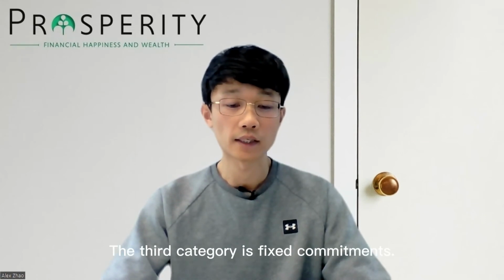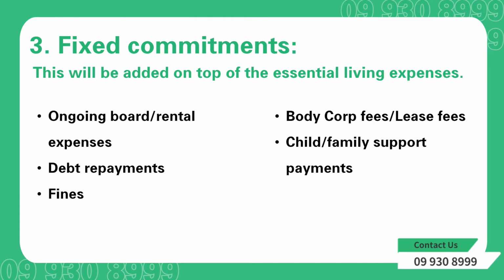The third category is fixed commitments. This includes ongoing board or rental expenses, debt repayments, fine repayments, body corp fees and lease fees, and also child and family support payments. Again, the items in this category differ from lender to lender, but any expenses that fall under this category cannot be proposed to be reduced or cancelled, and they will be added on top of your essential living expenses for assessment.